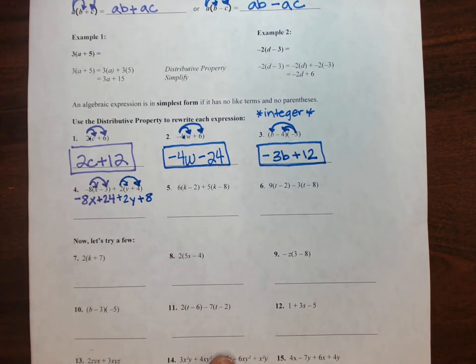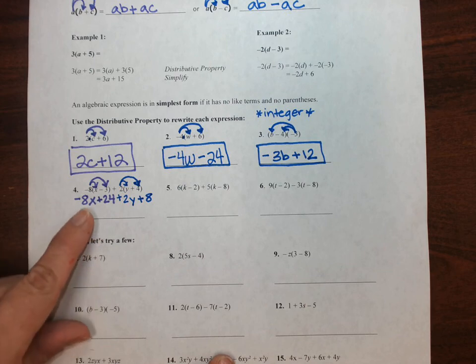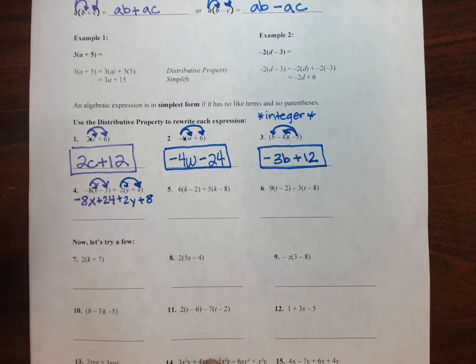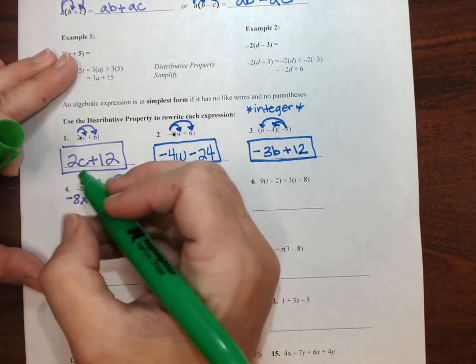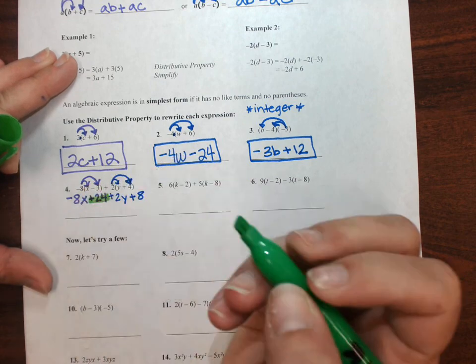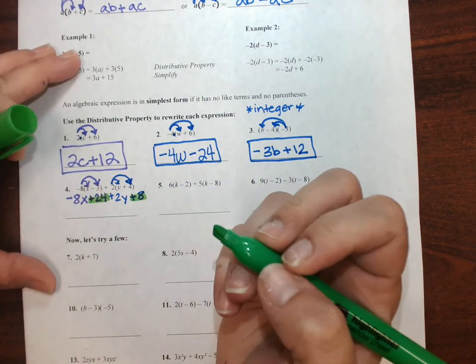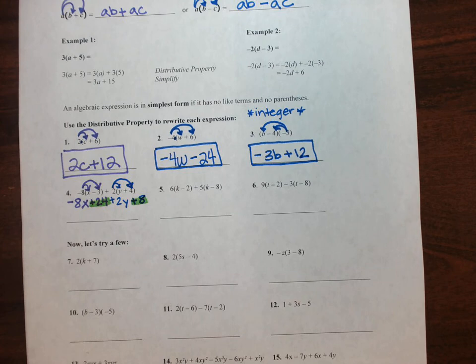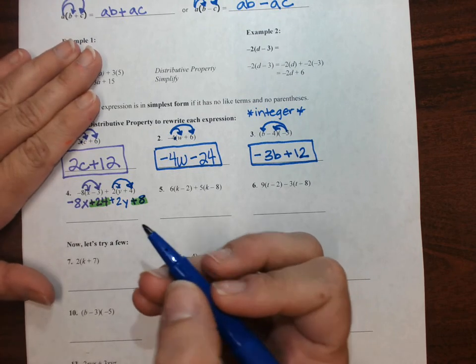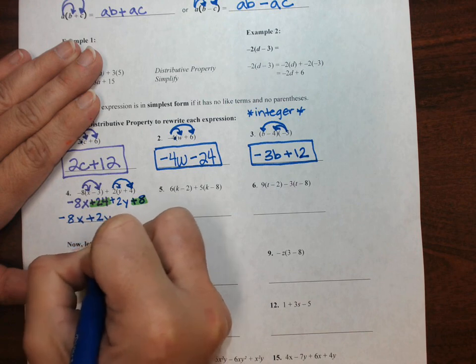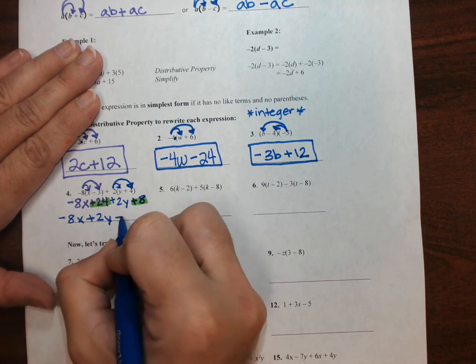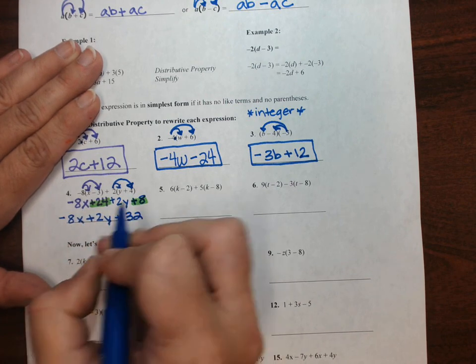So now what we need to do is combine like terms. I see an x and a y. Can't combine those, but I can combine these constants. So I'm going to take my positive 24 and my positive 8, and I believe that gives me 32. So I'll say -8x plus 2y. See how I just bring those down? Plus 32.